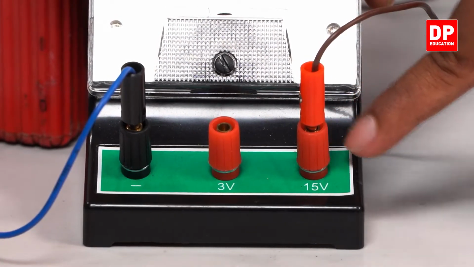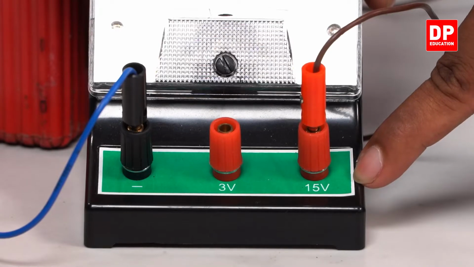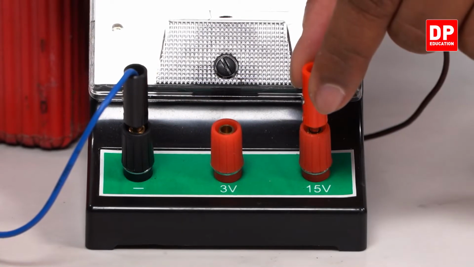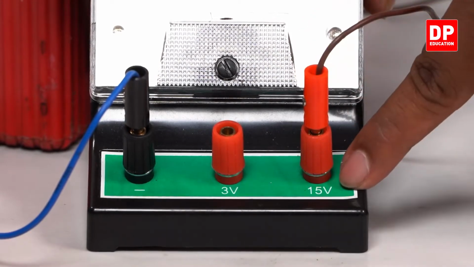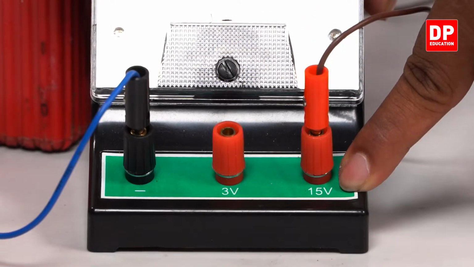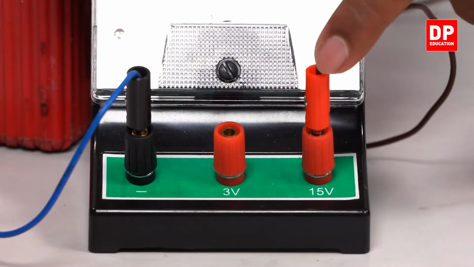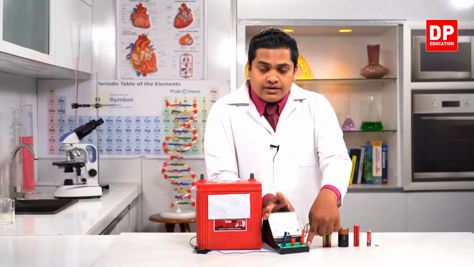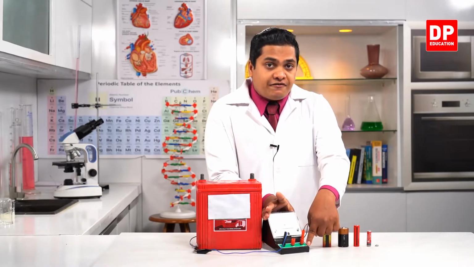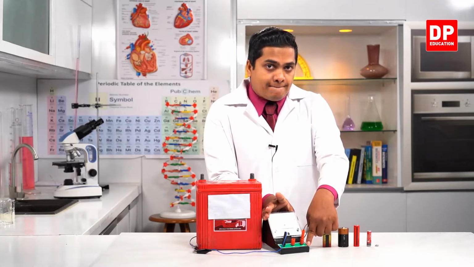But the actual case here is, if I'm going to plug this into the 15 volt terminal, then I have to use the 15 volt scale.